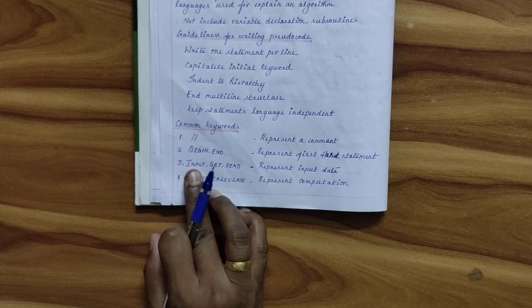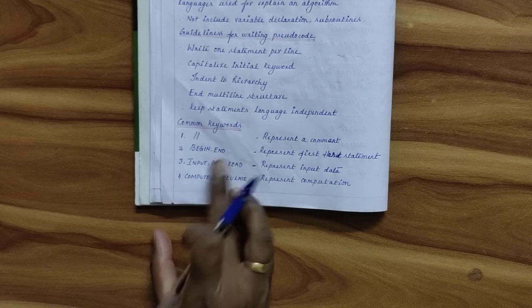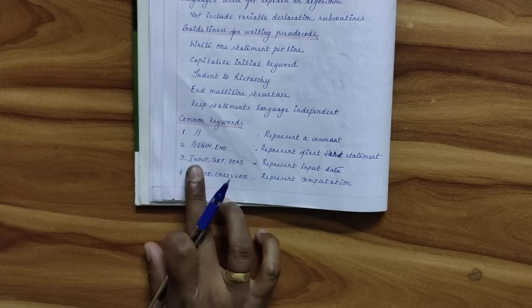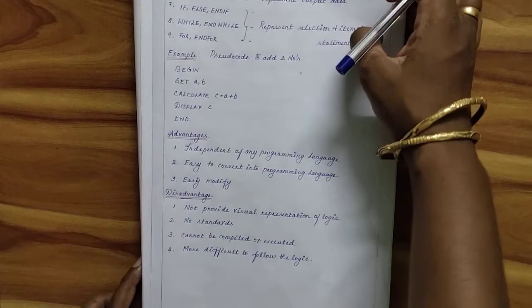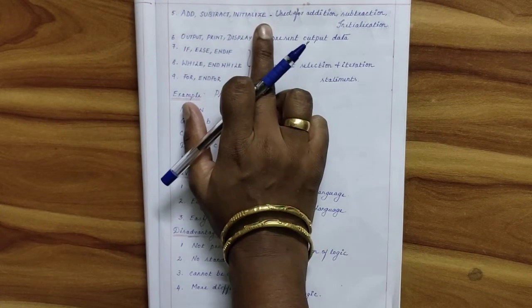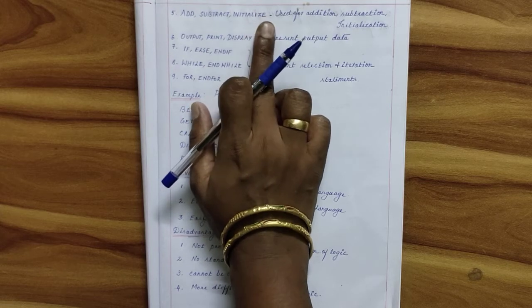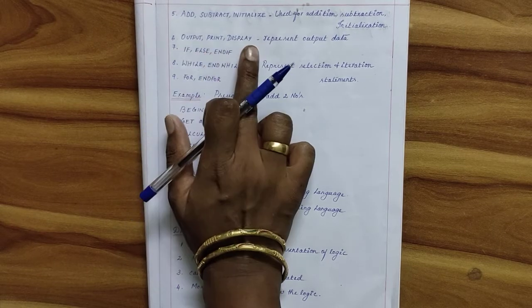And starting and ending are represented by BEGIN and END. And if you want to represent input statements, you can use any of these: INPUT, GET and READ. And for computation you can use COMPUTE or CALCULATE. And for performing add or subtract, you can use ADD, SUBTRACT. And for initialization you have to use INITIALIZE. You use this INITIALIZE in the iterative statements. Okay, and to represent the output we can use OUTPUT, PRINT or DISPLAY.